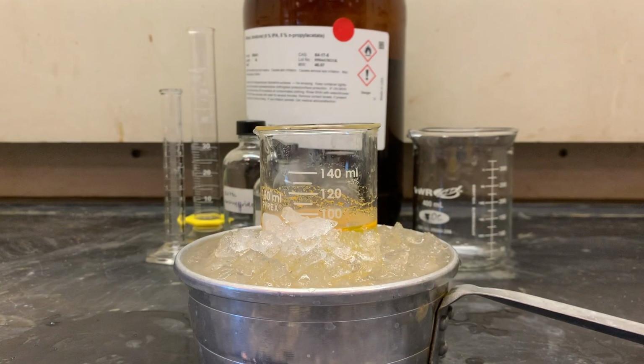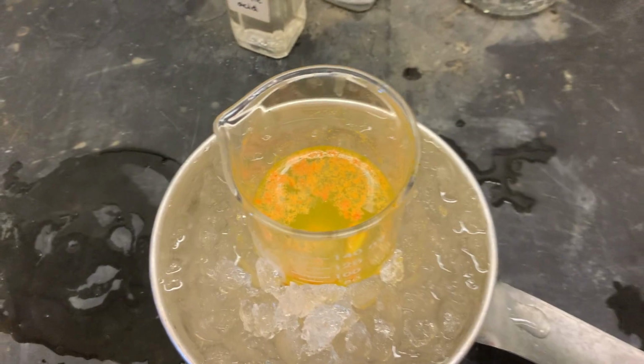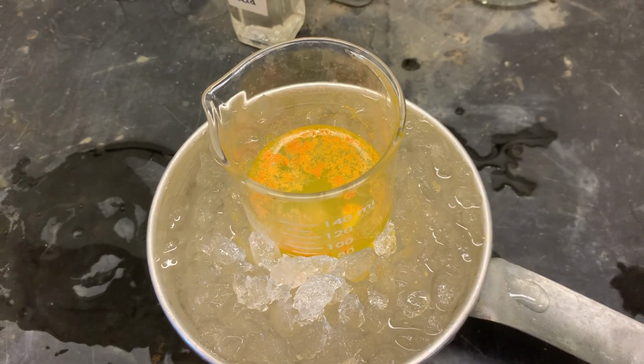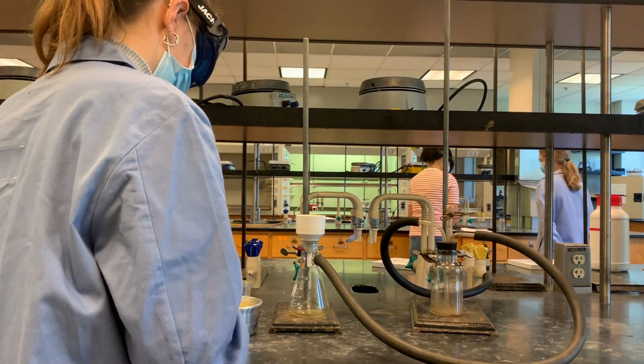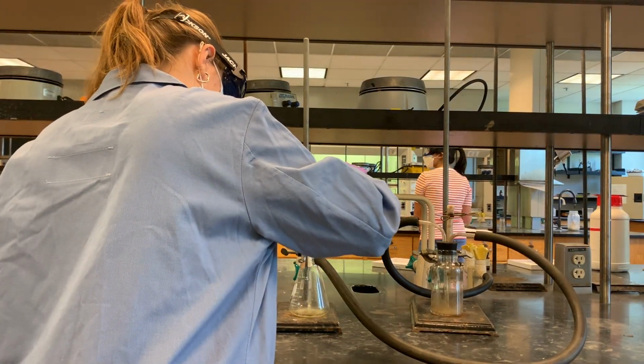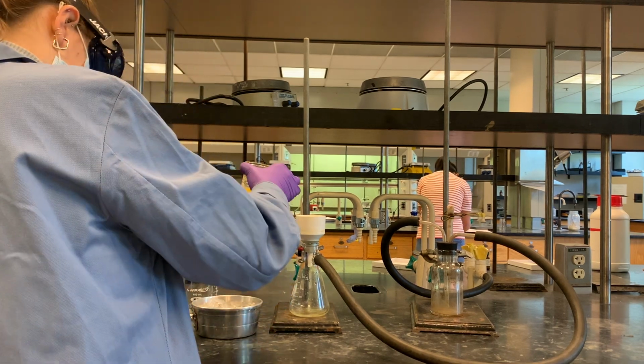Place the beaker in an ice bath for 10 minutes and then isolate the solid via vacuum filtration. Recrystallize the solid from isopropanol using hot filtration if necessary. Determine your yield.